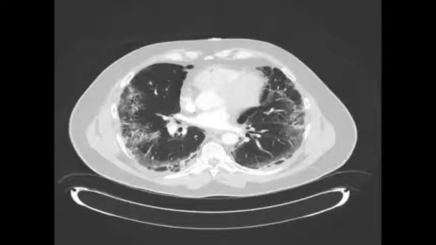And what are we looking for on a CT? We're looking for white stuff in the lungs. We're looking for its distribution, whether it is peripheral or central. We're looking for whether it is patchy or whether it's homogeneous. We're looking for the presence or absence of honeycombing. And then we're looking for the presence or absence of adenopathy. So those are the features that help us in our CT scan evaluation.